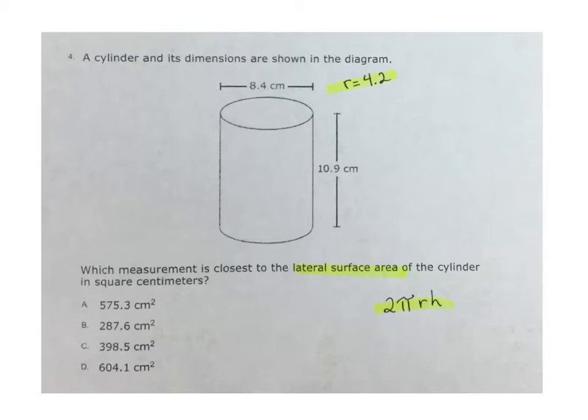Question number 4. A cylinder and its dimensions are shown in the diagram. Which measurement is closest to the lateral surface area of the cylinder in square centimeters?